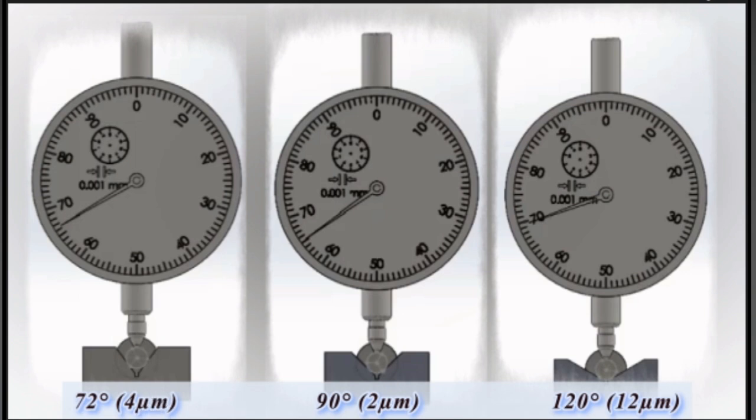If the same piece with the same measurement condition is measured with a V-block at an angle of 90 degrees, the runout of the piece is 2 micron. If the same piece with the same measurement condition is measured with a V-block at an angle of 120 degrees, the runout of the piece is 12 micron. However, if the runout of this piece is measured with a special runout fixture, the runout of the piece is 12 micron. 12 micron is true.